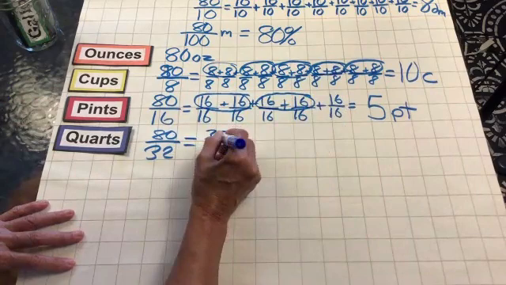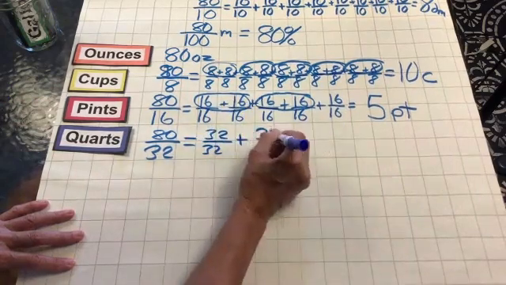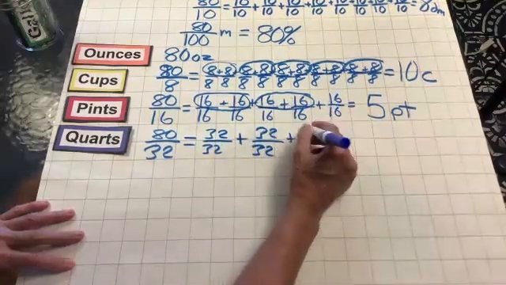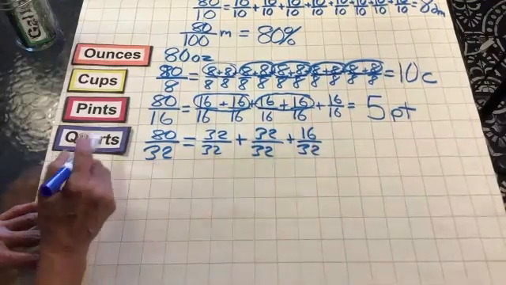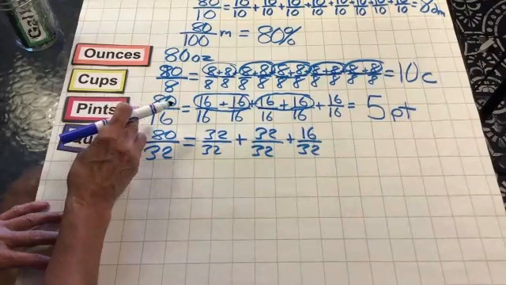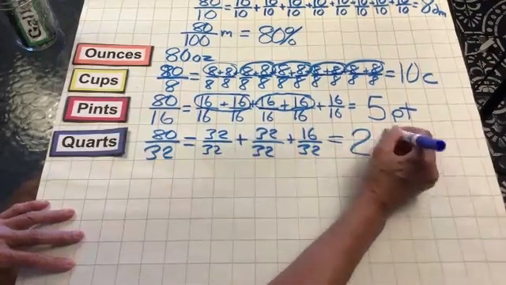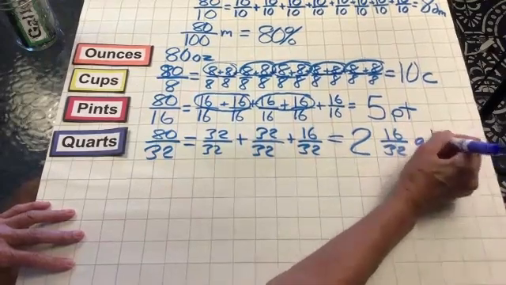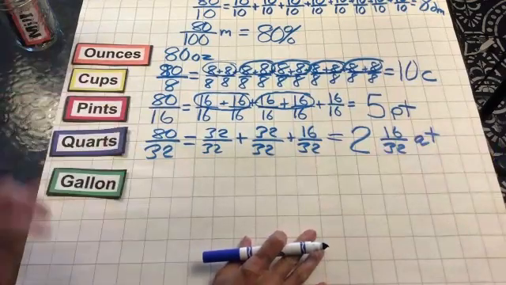So we're going to do 32 over 32 for this set, and 32 over 32 for this set. And then we have 16 left over the 32. We are always keeping it in line with what we're putting it into different sets. So this one is 1, 2 whole quarts and 16 over 32, and that would be quarts. Looking good. Let's move on to gallons.